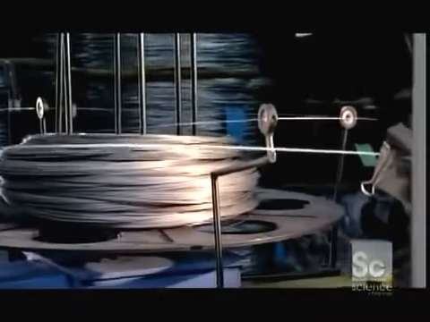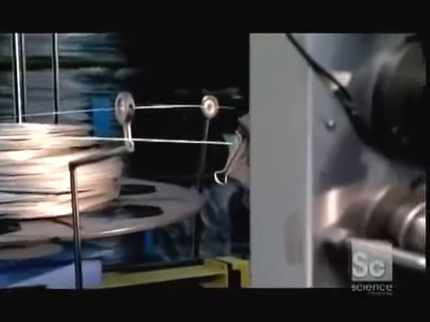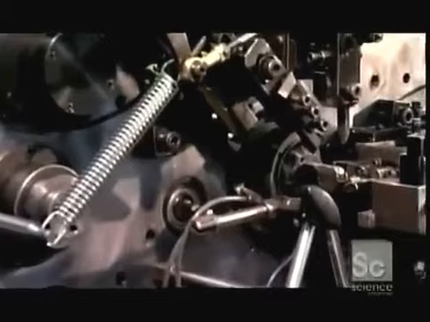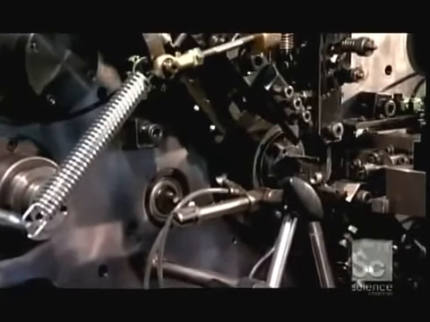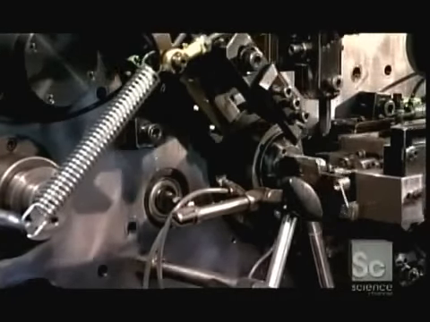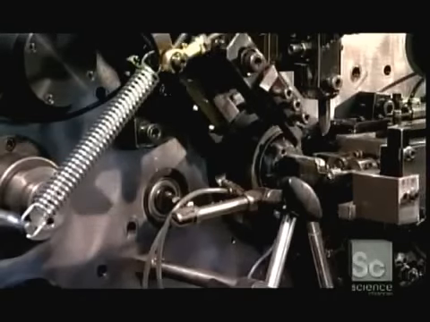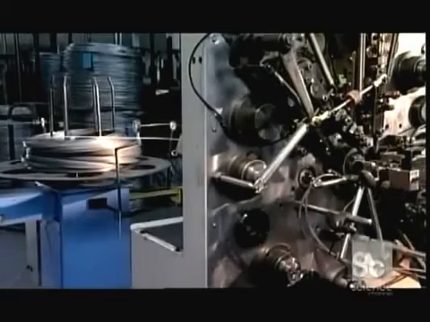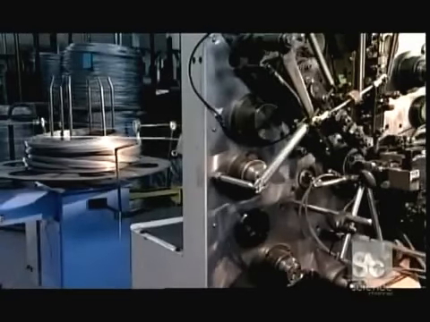Workers start with rolls of steel cord. The cord diameters range in size depending on the type of springs being made. A machine called a dereeler unwinds the roll, feeding it to a computer-guided forming machine. This forming machine forces the cord through a channel, shapes it into a coil, and then cuts it into segments.